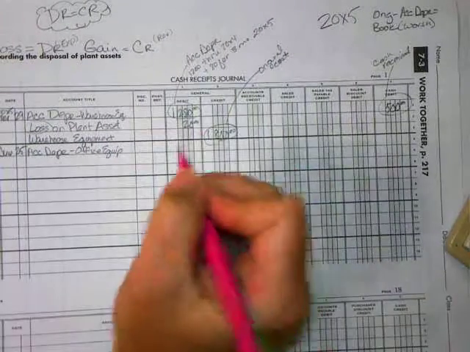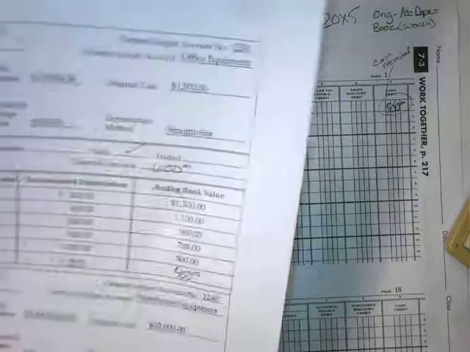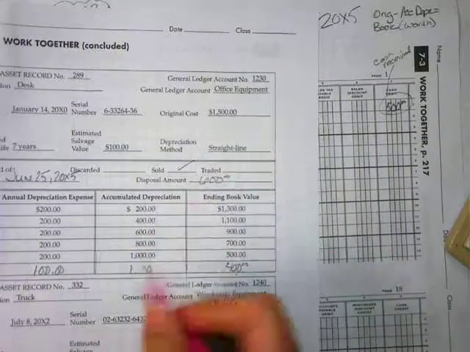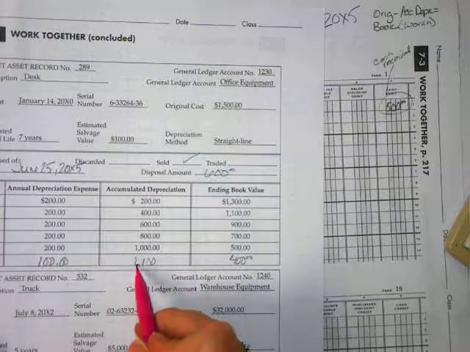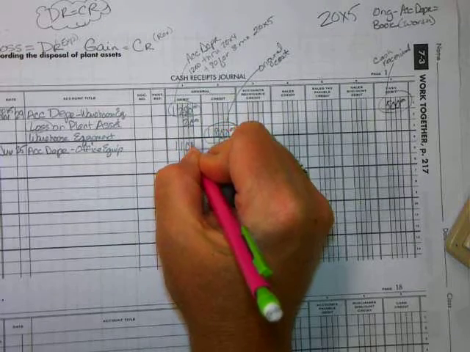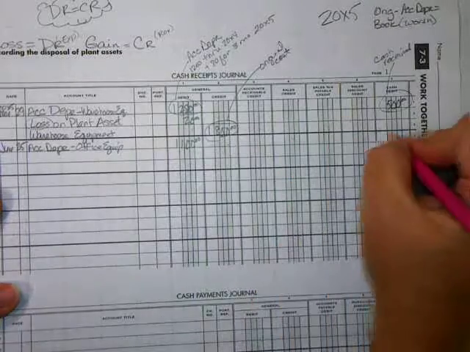Okay, and this is the total accumulated depreciation. So if we go back, oh, I didn't even write that. I said it, but I didn't write it down right, did I? 1,100. That's our total. So we'll take that off. 1,100. Okay. We are receiving $600 in cash.